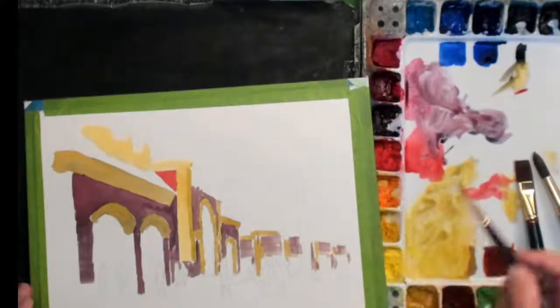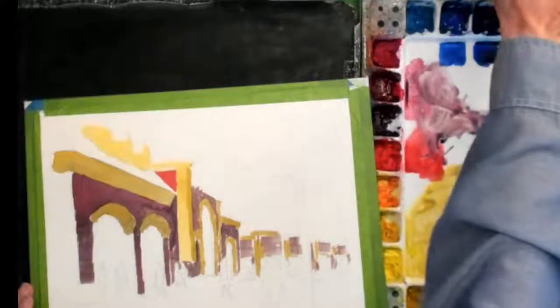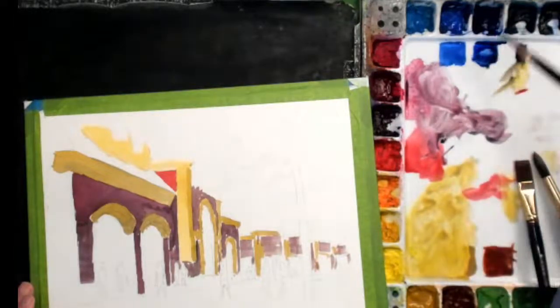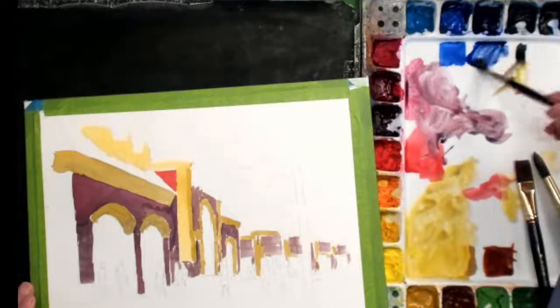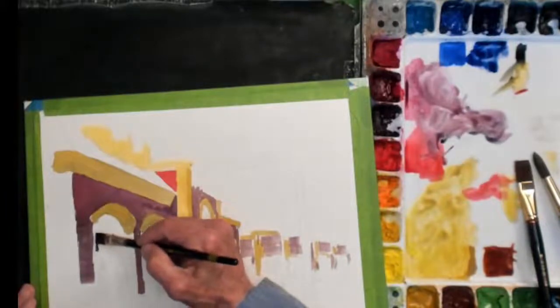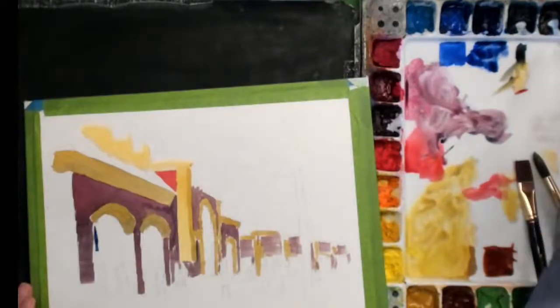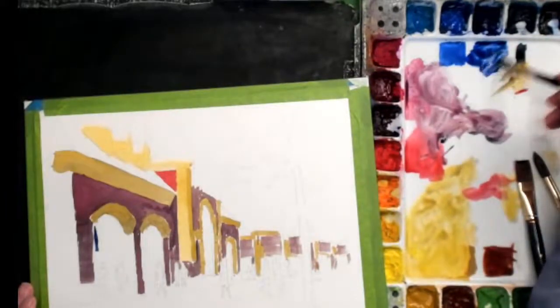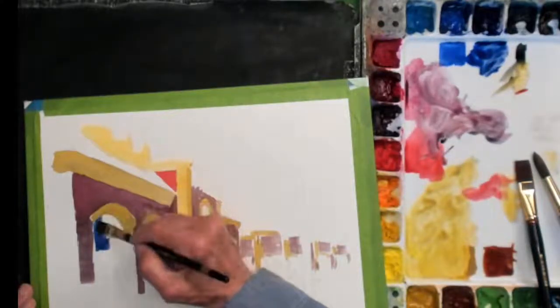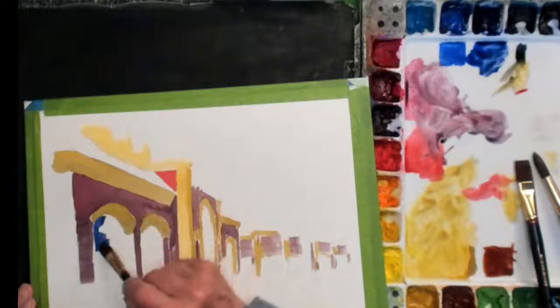Okay. Now, the other thing that was really prominent here was the windows. The windows were really dark. They were in shadow, but they also showed this was an alcove in the back. So I put this little bit of Payne's gray mixed in with the ultramarine blue to give it the dark recess.